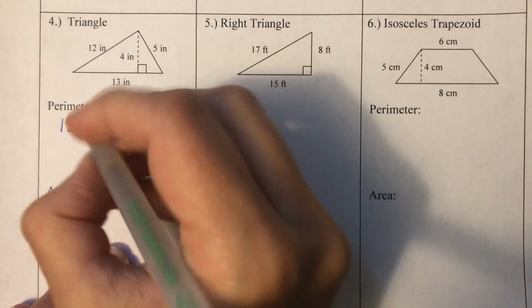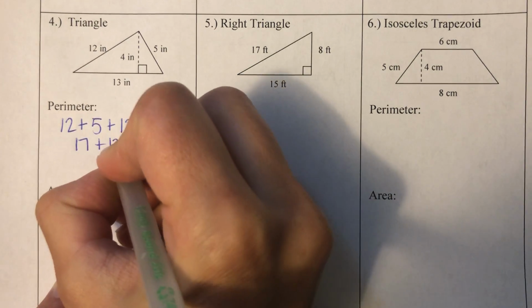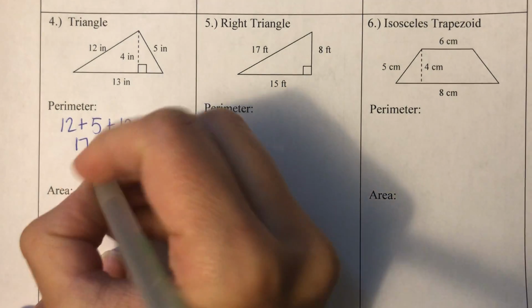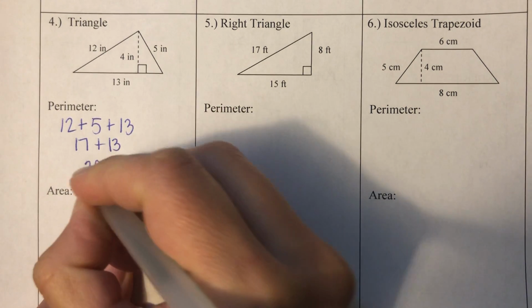All right, we're going to add these together. 12 plus 5 is 17. Bring down the plus 13. And 17 plus 13 is 30 inches.